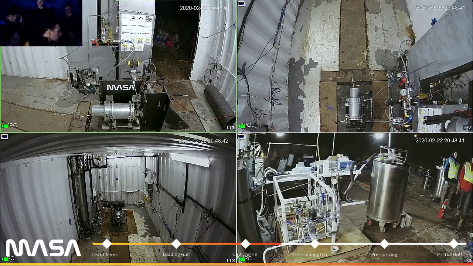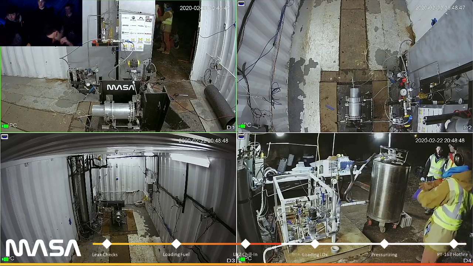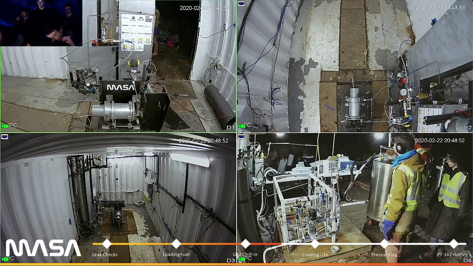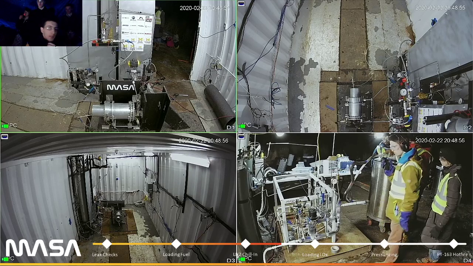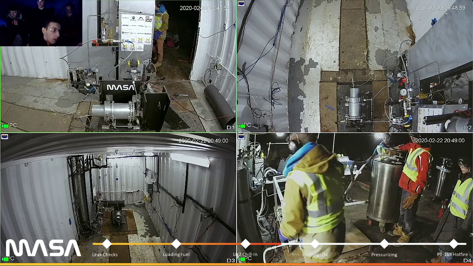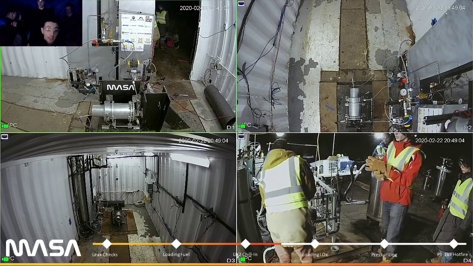We tell the LOX tank is full because we have a vent valve at the top, and when we vent, we can see the vapor coming out of the exit tube. So we just keep it open, and when we start to see stuff venting out, we know the LOX tank is full.